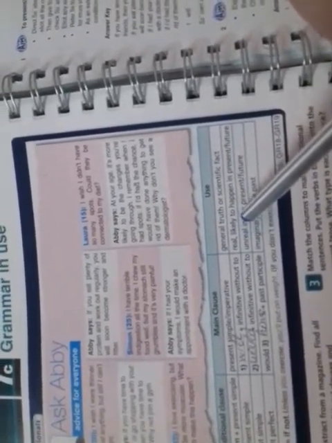Type 2 conditionals. In the conditional clause of a type 2 conditional, we have if plus a past simple verb form. And then in the main clause, we have would plus infinitive without to. We use type 2 conditionals to talk about things that are unreal in the present or future. Let's say things that are contrary to the facts in the present and therefore are unlikely to happen in the present or future.